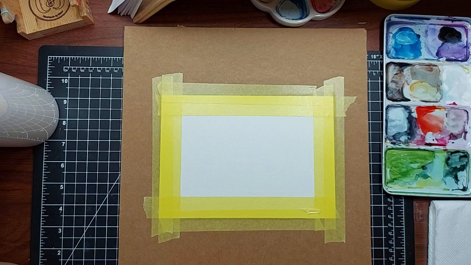So yeah, I'm just gonna have them open and to the side so I can look at them while I'm painting. Let's see, downloads.